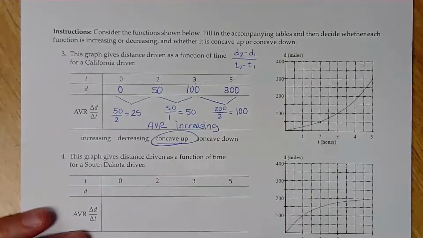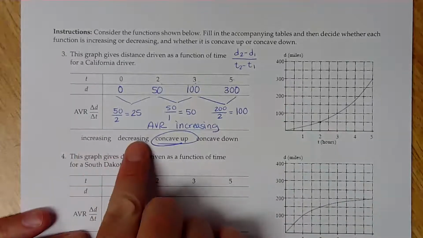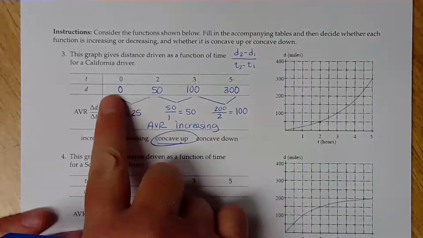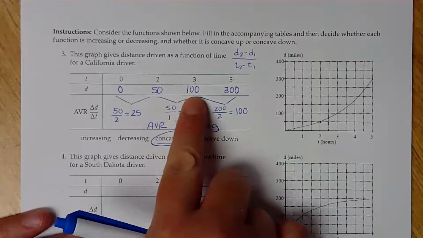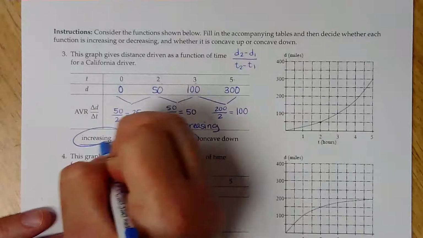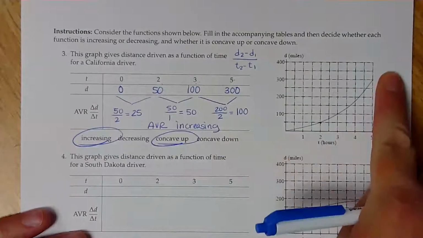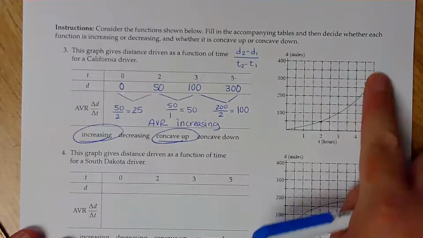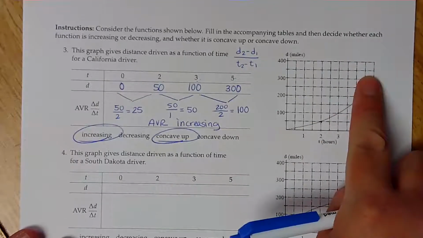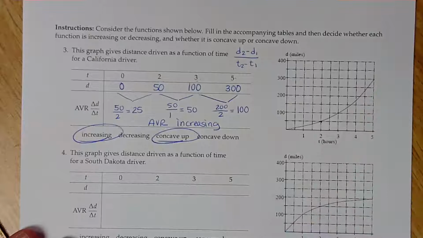And also from this table, I can tell whether this is increasing or decreasing. If I look across here at my dependent variable values, these are all getting bigger, so this function is increasing. And the good news is that matches what we have here on our graph. Looking at this graph, we see this is the bowl shape, so it's concave up, and it is increasing. So that is how this works.